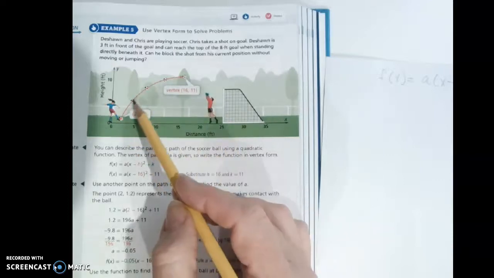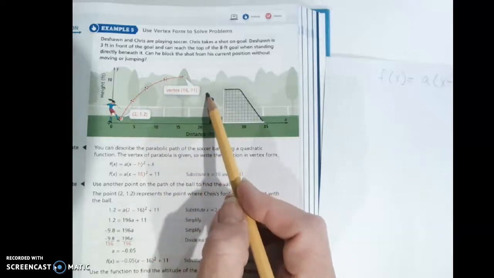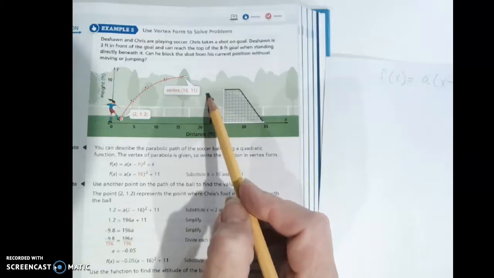So what we want to know is, when we plug all this information into an equation, is this point right here, will it work in the equation? If it does, then yes, he'll be able to stop the ball. If it doesn't, then no, he won't be able to. Okay, that's what it boils down to.